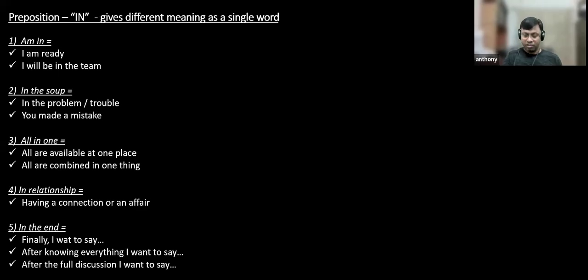You're in the soup. If someone is doing something wrong, your employees or juniors, tell them, you will be in the soup. You will be in the soup means you will face a problem. They may think about chicken soup or something else. So please tell them, you will be in the soup means you made a mistake, you are going to face punishment or something like that. All in one, in relationship.